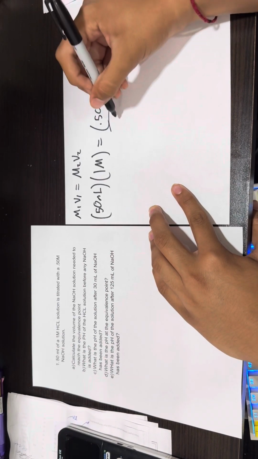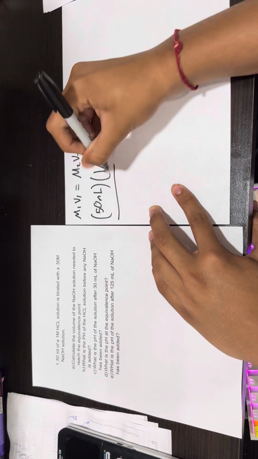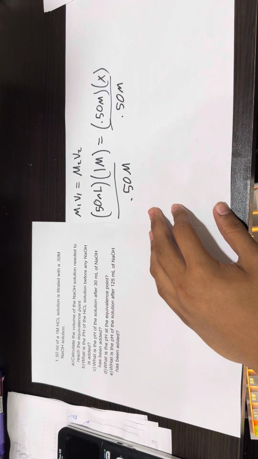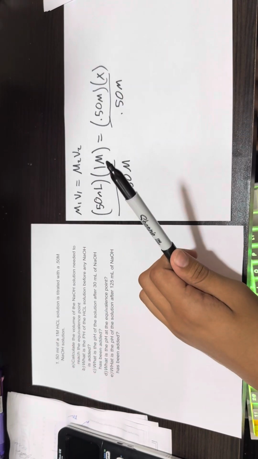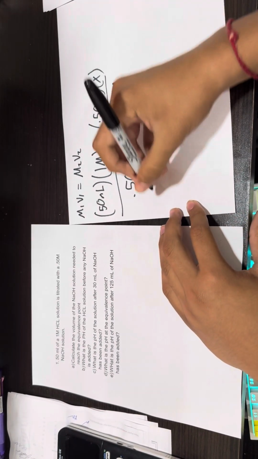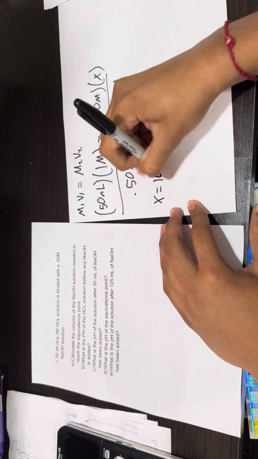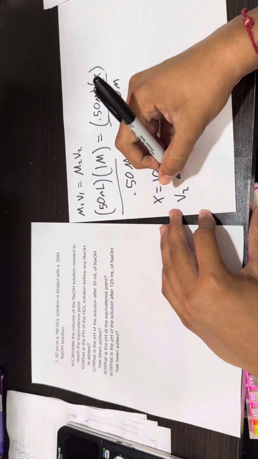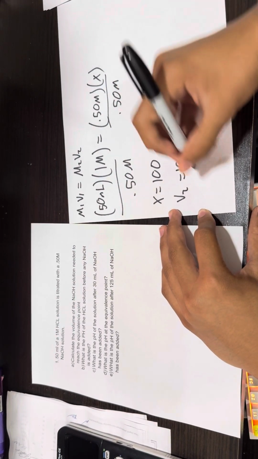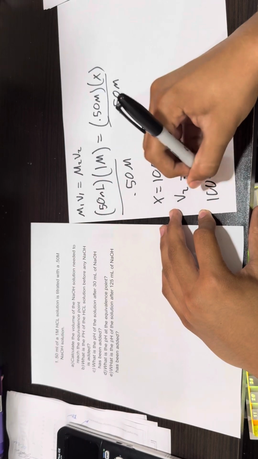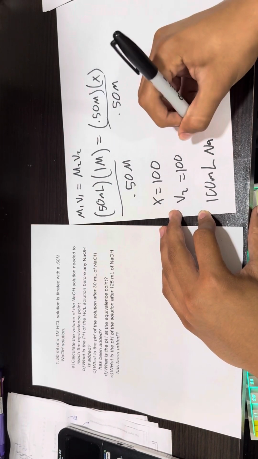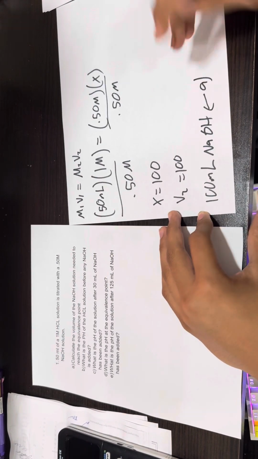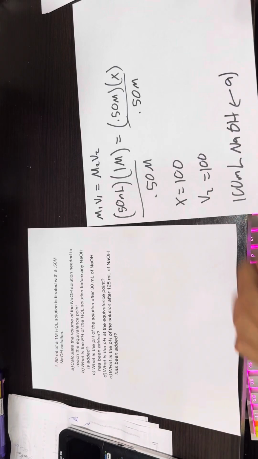So what we're going to end up doing is divide by 0.5 on both sides. And what's going to end up happening is we are going to get an x value of 100, which basically means our volume of NaOH is going to equal 100. So this would be the answer to part A. Now, let's move on to part B.